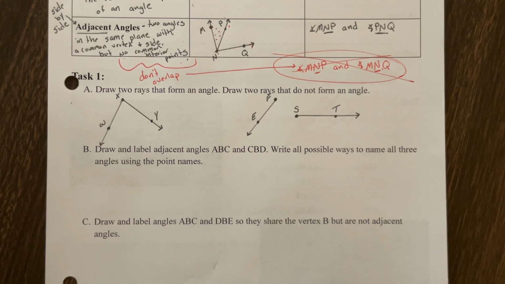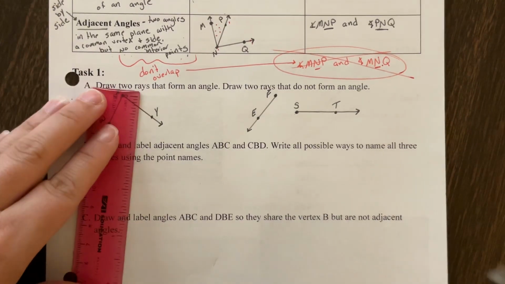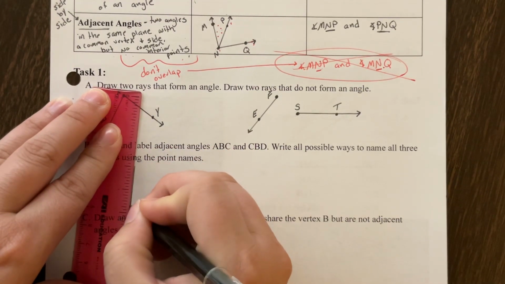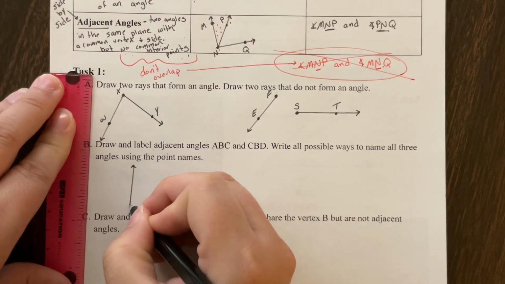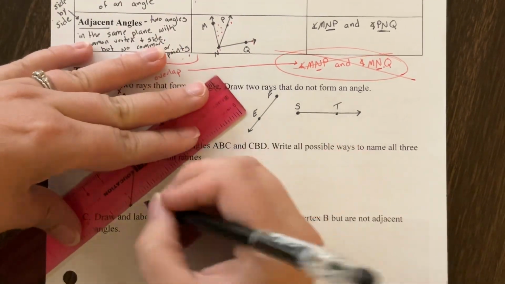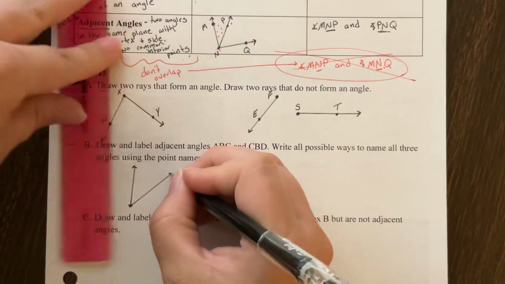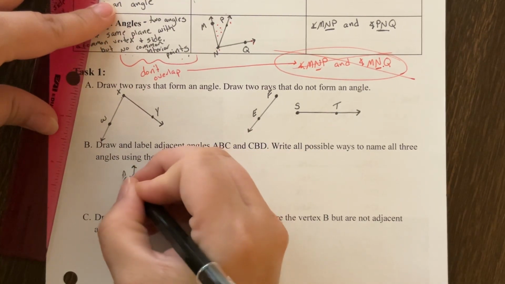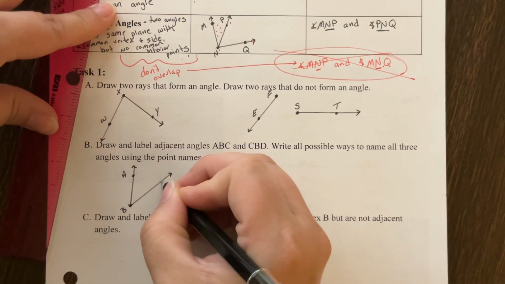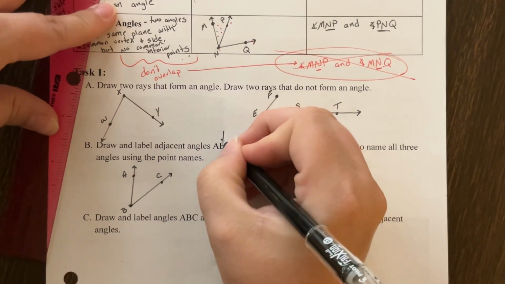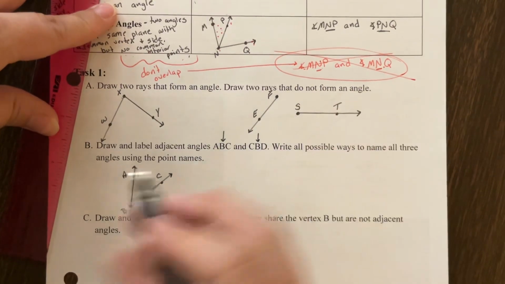Now we want to draw and label adjacent angles ABC and CBD. And we want to write all possible ways to name all three angles using the point names. Okay, so I'm going to first start by drawing angle ABC. Here would be A, B, and C, because remember, that vertex is always in the middle. So here that vertex is in the middle.